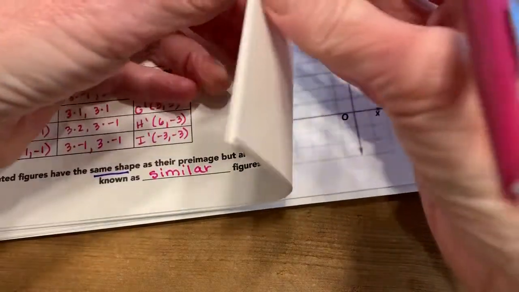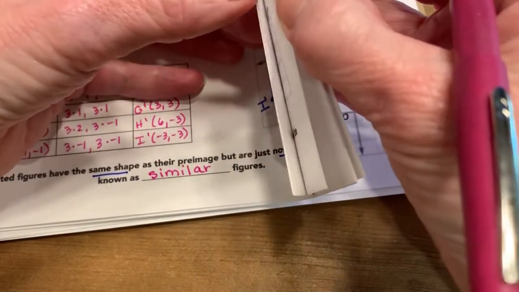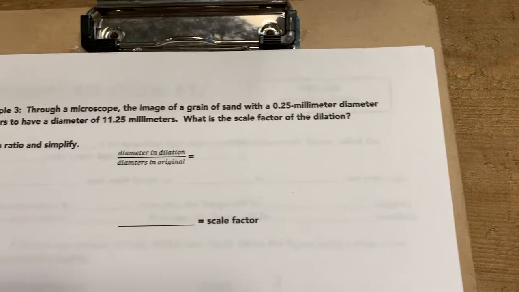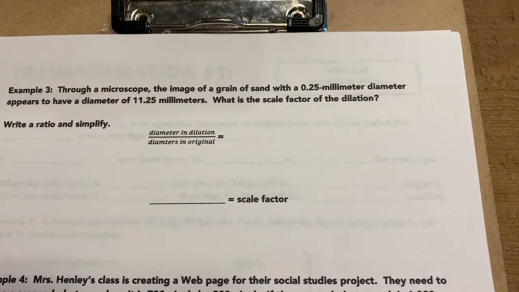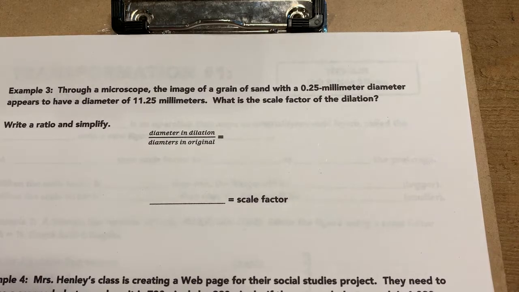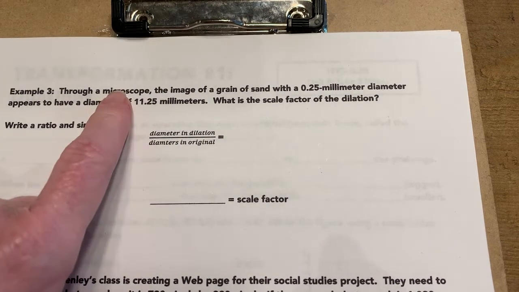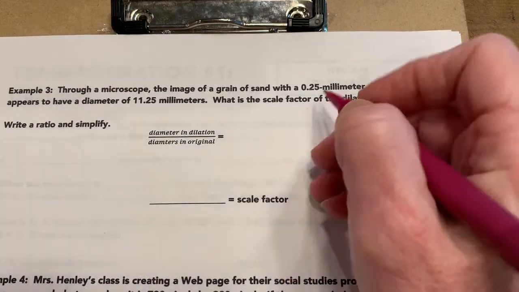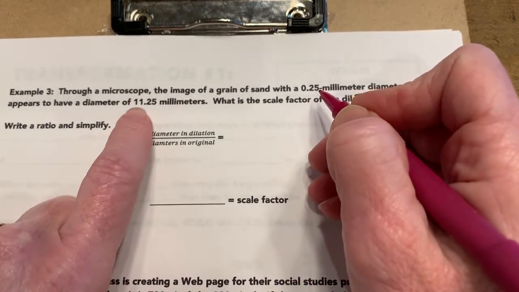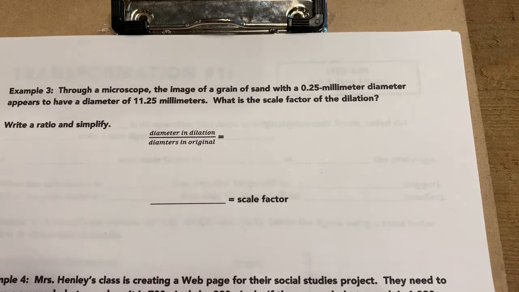Okay, all right, so if we look at the next page, in example 3, it says, through a microscope, the image of a grain of sand with a 0.25 millimeter diameter appears to have a diameter of 11.25. So the microscope is enlarging it, right? It was really this image, but now it's made to look like 11.25. So what's the scale factor of the dilation?